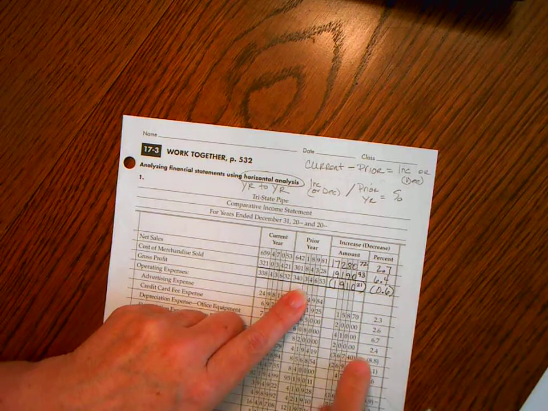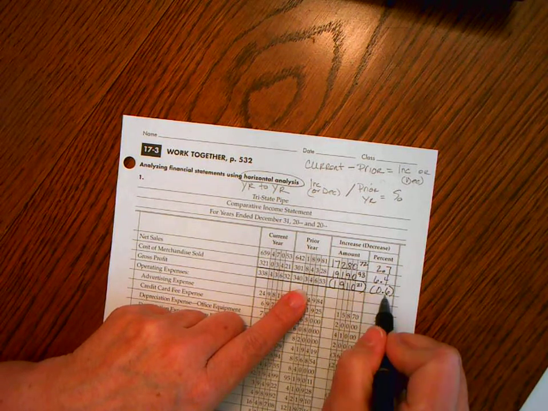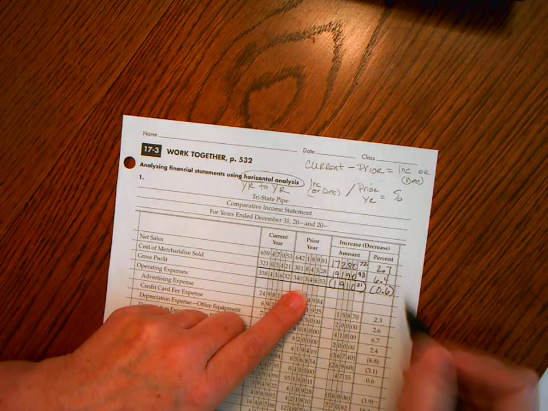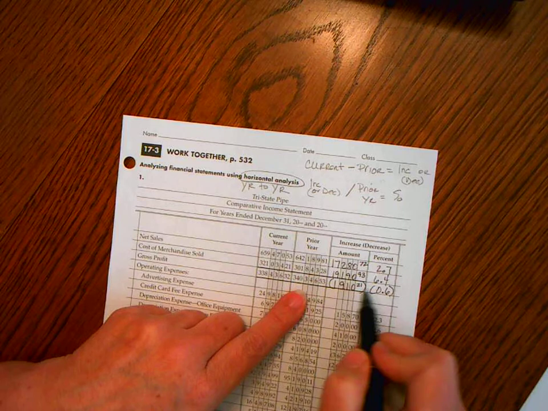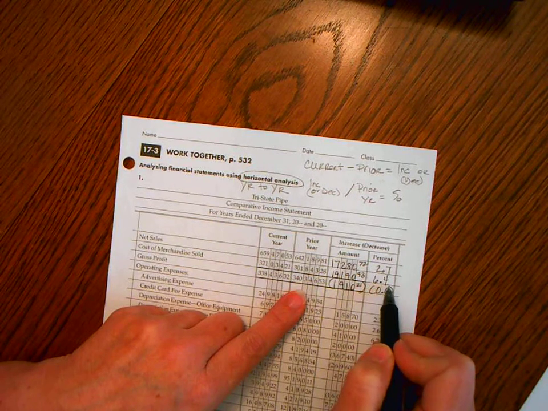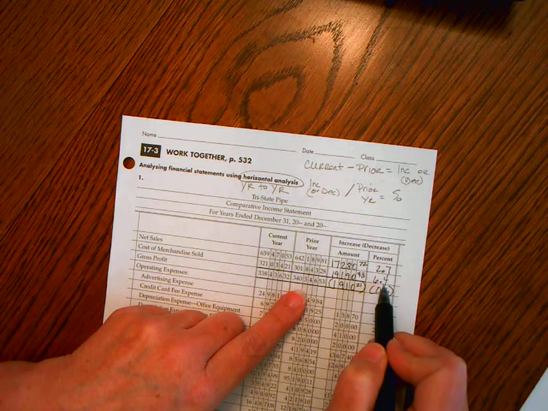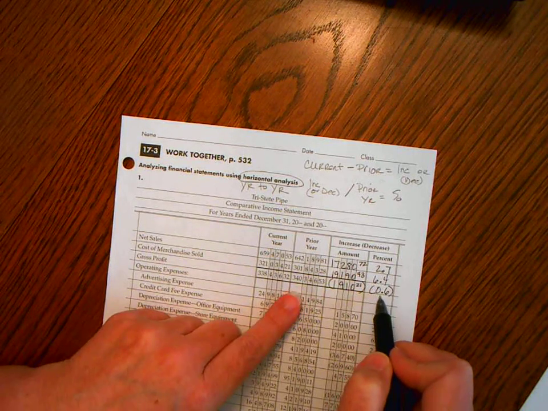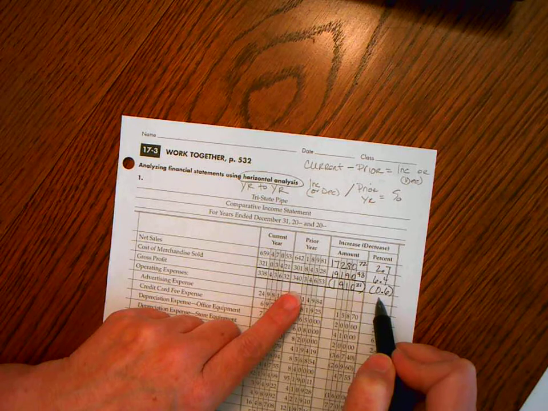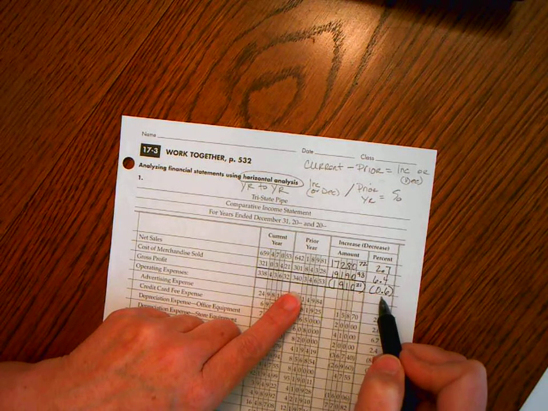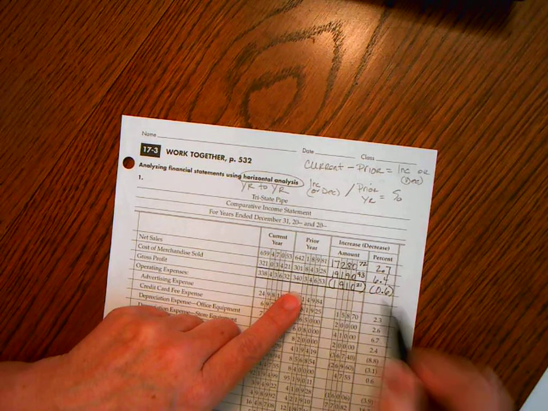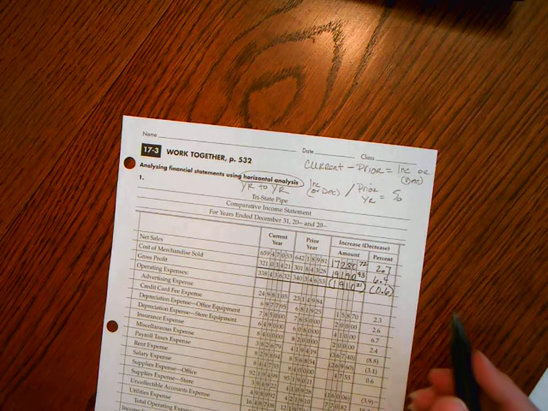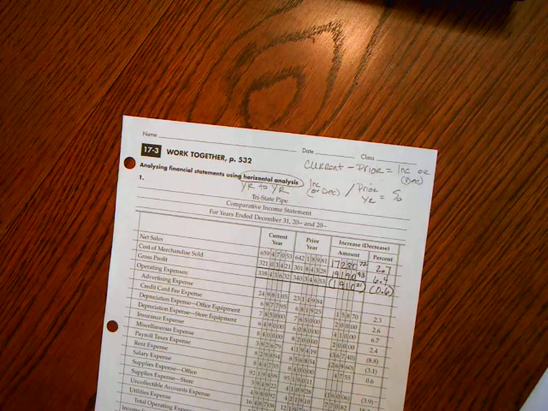So our gross profit actually decreased. Our sales increased, our cost of goods increased, but our cost of goods increased by a whole lot more than our sales did, right? So that's how we ended up with less gross profit, because our cost of merchandise increased by a lot. And hopefully you can see that there's some value in being able to analyze that.